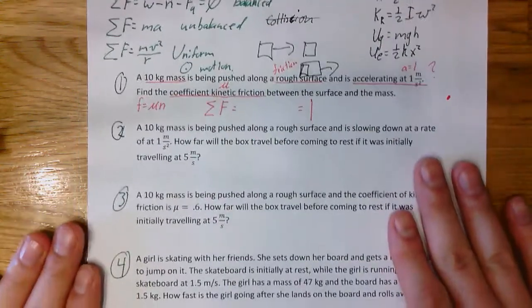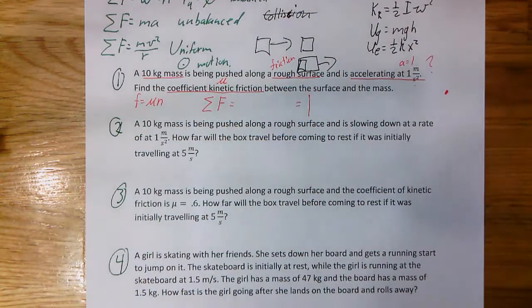All right, let's look at number 2. A 10 kilogram mass is being pushed along the rough surface and is slowing down at a rate of 1 meter per second squared. How far will the box travel before coming to rest if it was initially traveling at 5 meters per second? Okay.